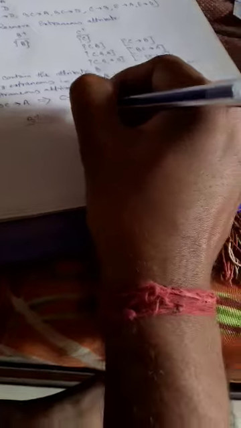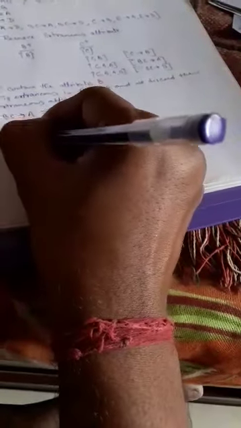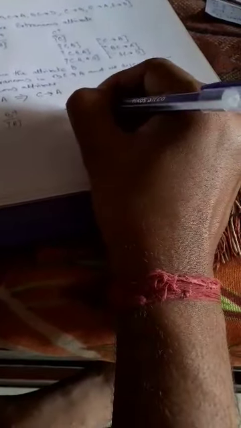Now again we check the functional dependency BC → D. Again we find the B closure and the C closure. B closure only consists of B, and C closure consists of C, B, A, D as earlier.